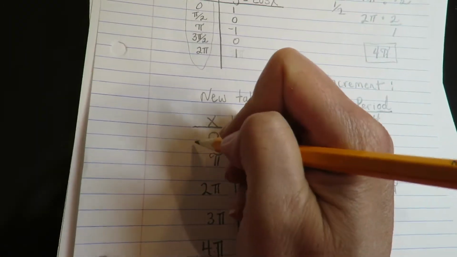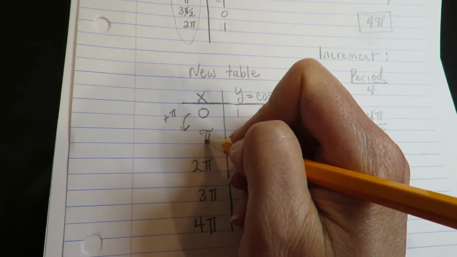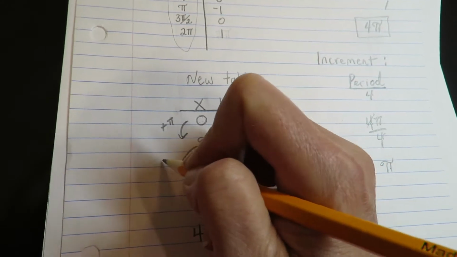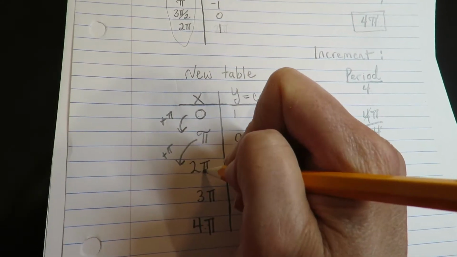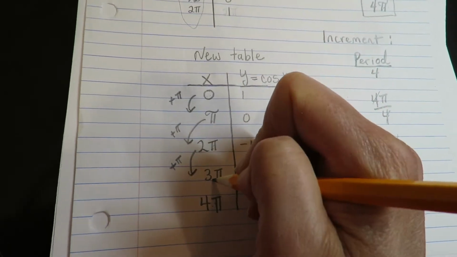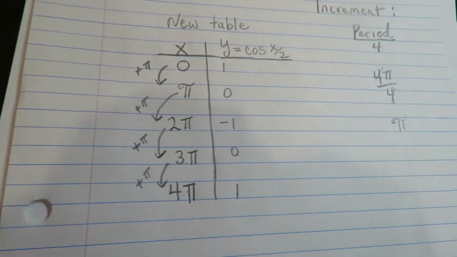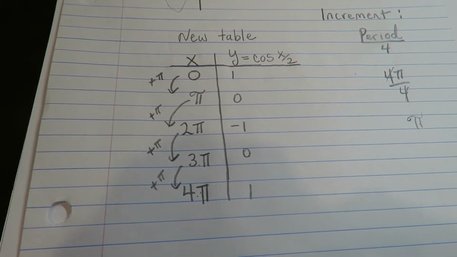I would start at 0, add pi, that makes pi. Then I add pi, makes 2 pi. Then I add pi, makes 3 pi. Then I add pi, that makes 4 pi. Okay, so it's that kind of idea.